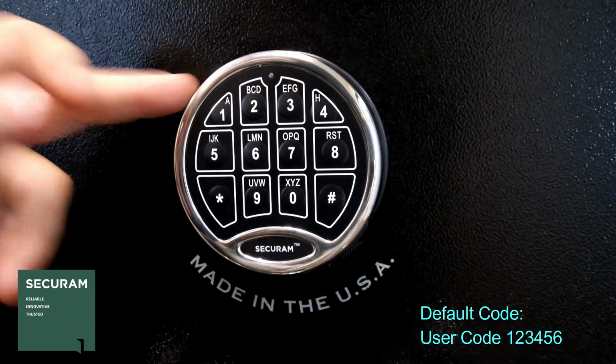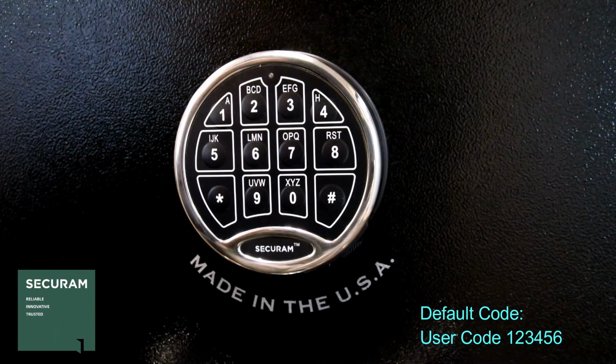And it beeps twice. That means that the code has been accepted, and now your code is changed from default of 1, 2, 3, 4, 5, 6 to a unique code that only you know.